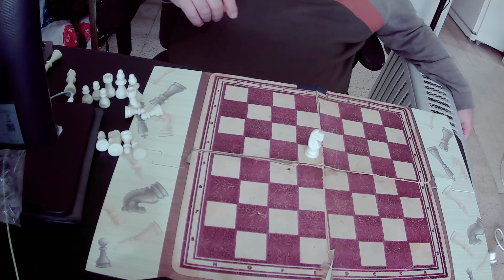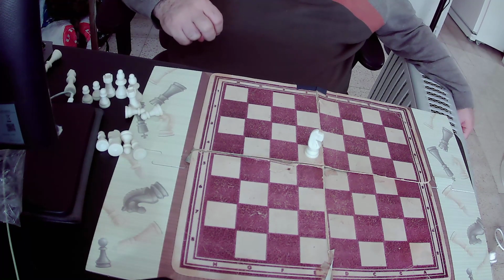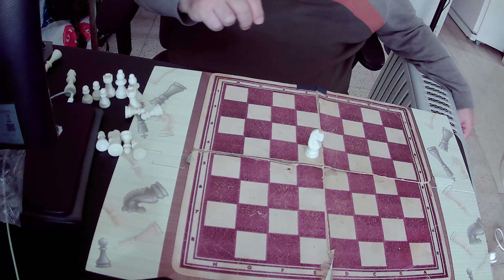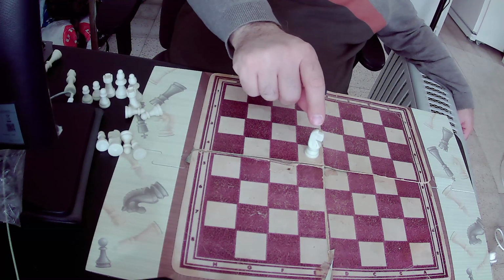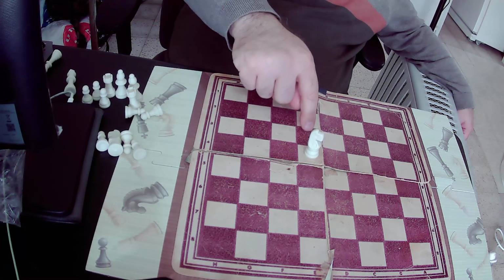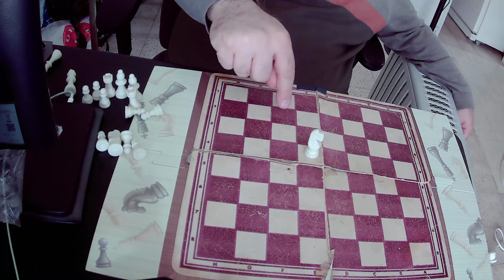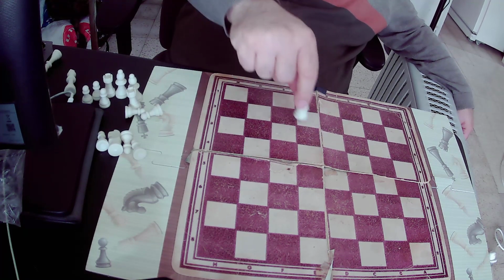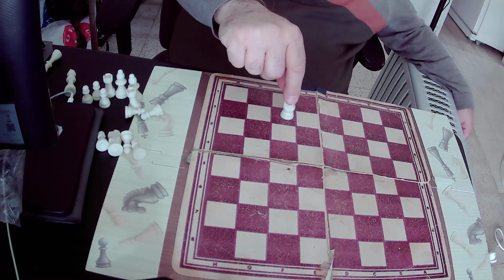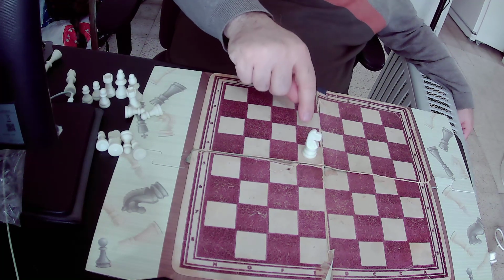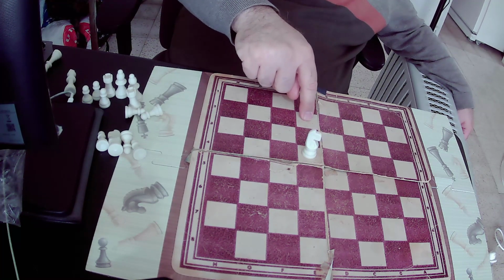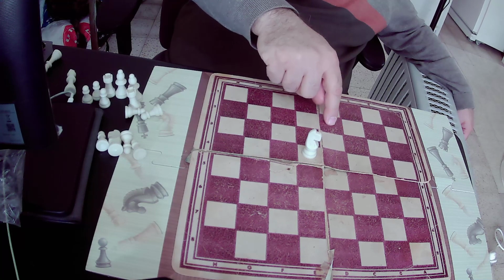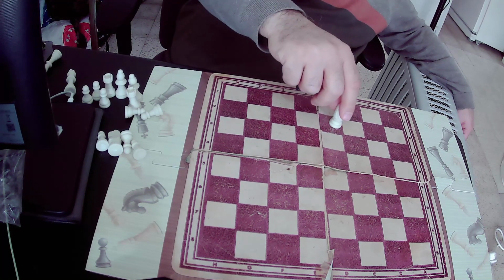So we can describe the movement of the knight as: he moves 2 steps down and 1 step to the right side, like this. He also can move 2 steps down and 1 step to the left side, like this.